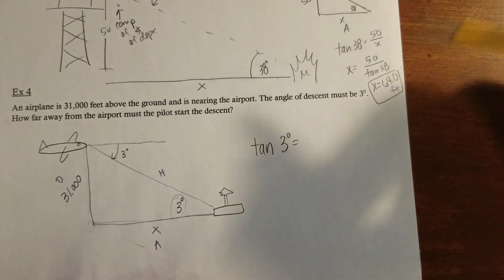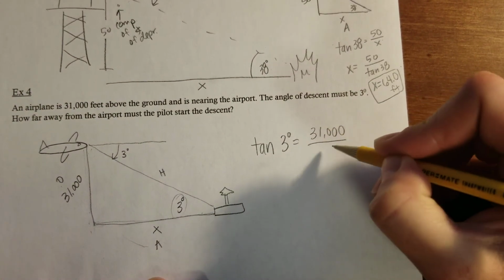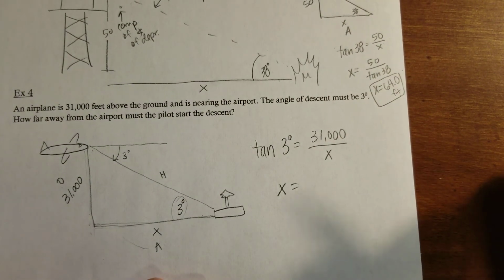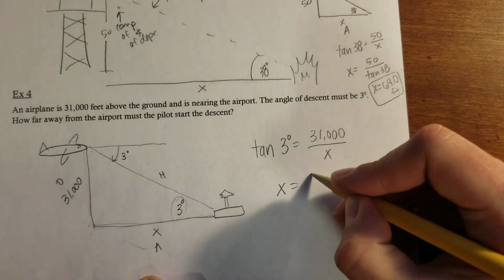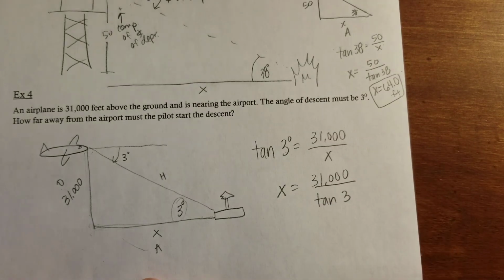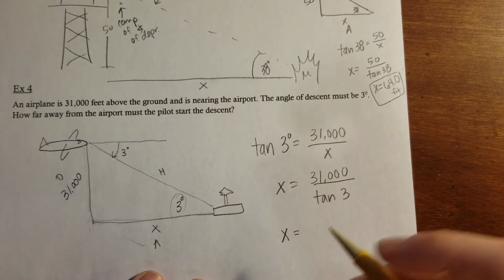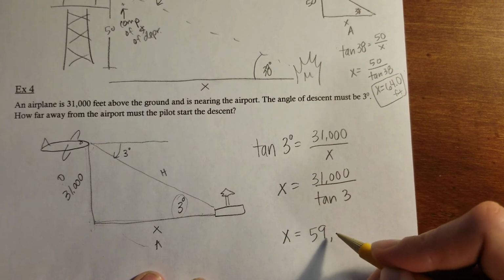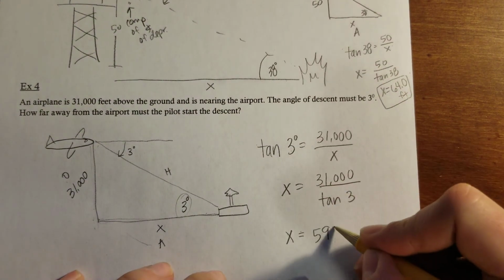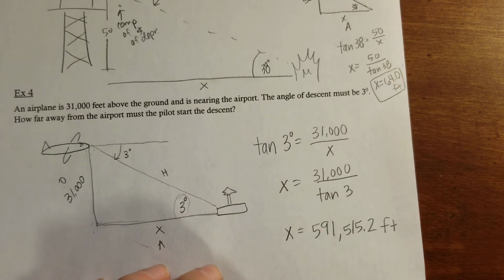So I've labeled my sides. We're going to use the tangent again. So tangent of 3 equals 31,000 opposite over adjacent, x. So we're going to multiply both sides by x to get x out of the denominator, and then we're going to divide both sides by the tangent of 3. So this is what's going to get typed into our calculator, 31,000 divided by the tangent of 3. So that's going to be x equals, which is representing how far away we are, 59,000. Nope, just kidding. 591,515.2 feet away from the airport.